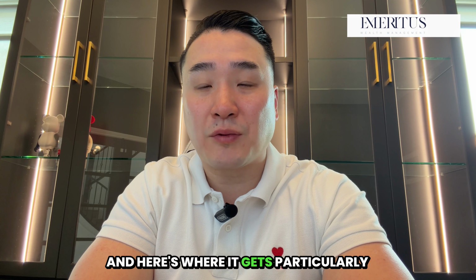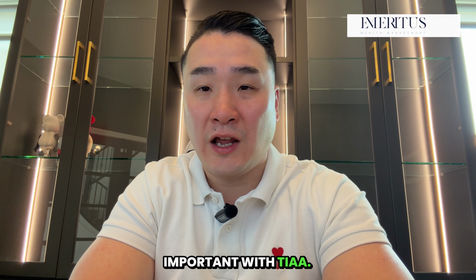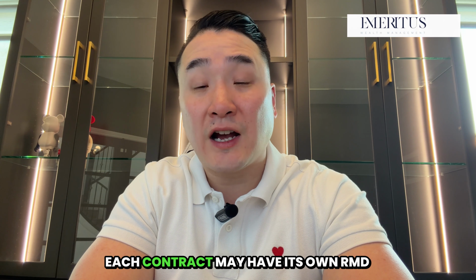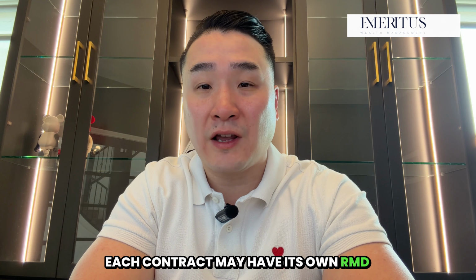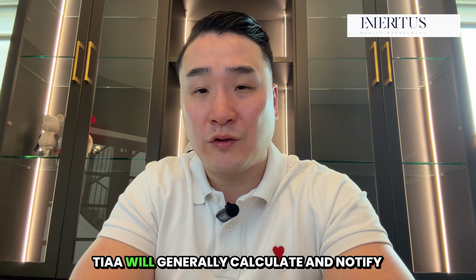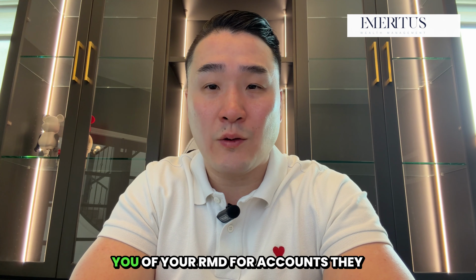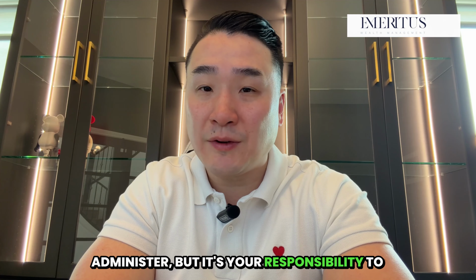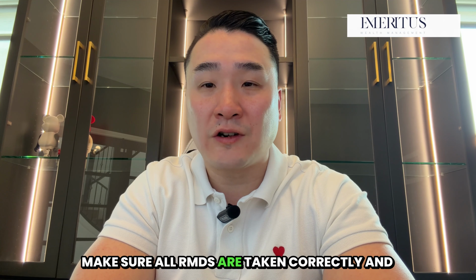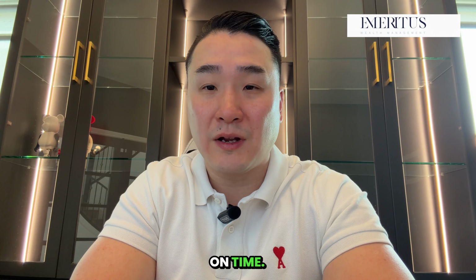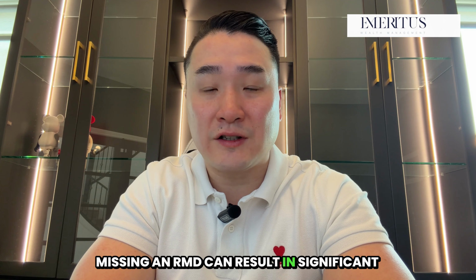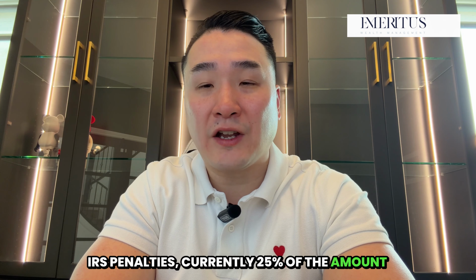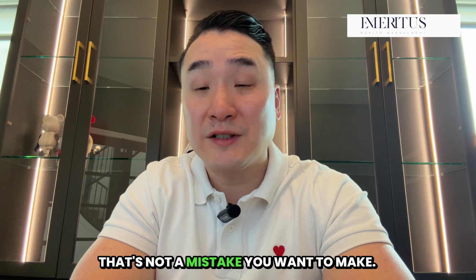And here's where it gets particularly important with TIAA. If you have multiple contracts across multiple plans, each contract may have its own RMD calculation. TIAA will generally calculate and notify you of your RMD for accounts they administer, but it's your responsibility to make sure all RMDs are taken correctly and on time. Missing an RMD can result in significant IRS penalties, currently 25% of the amount that should have been distributed. That's not a mistake you want to make.